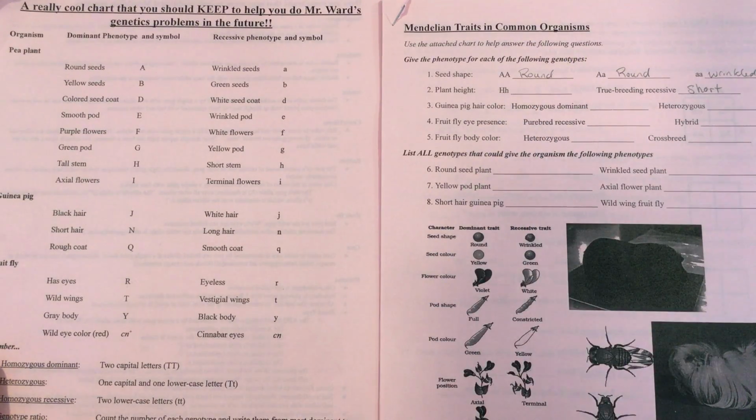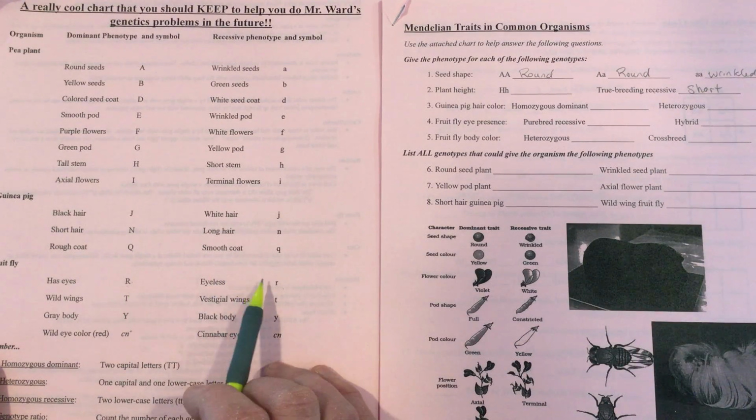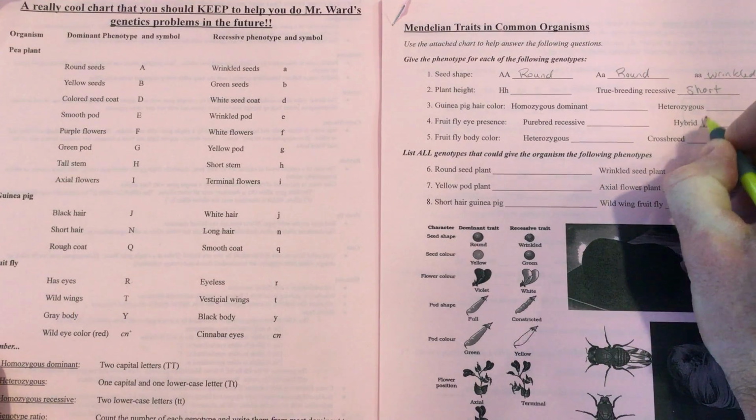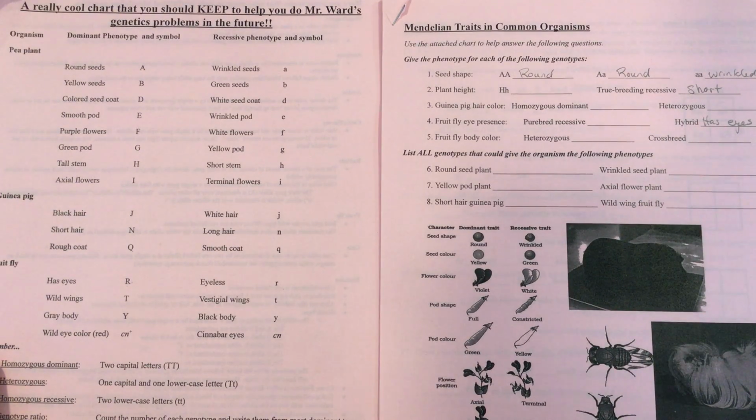So what does this fly actually have? Does this fly have eyes or not? Well, it's got one of each, so it does have big R and little r. Since it has a big R, it's going to have eyes. All right? So yeah, they can be born without eyes.